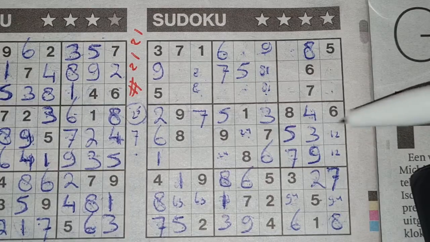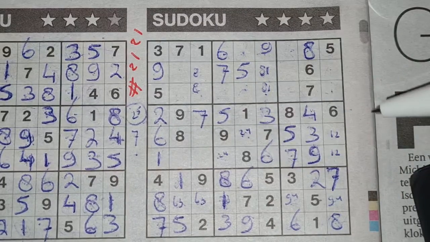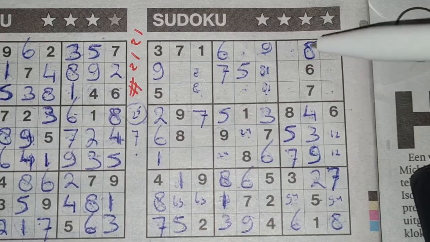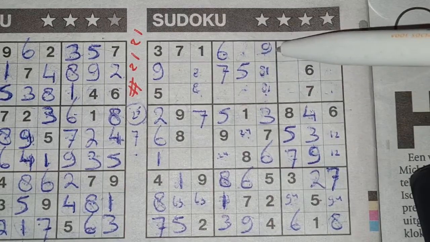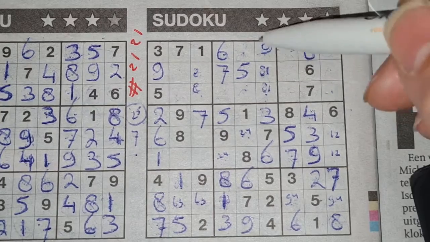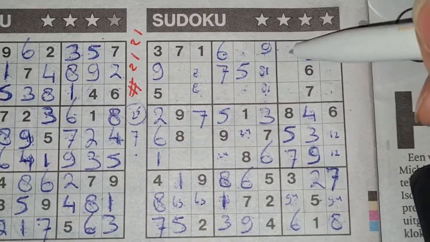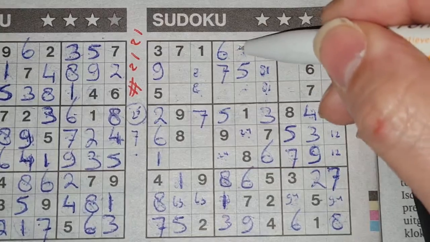Then how about 3? Yes. 2 and the 4. We have a pair here. Yes. Look, we have 2 numbers left in the first row. I'll show the 2 and the 4.